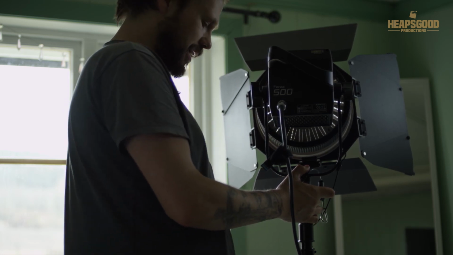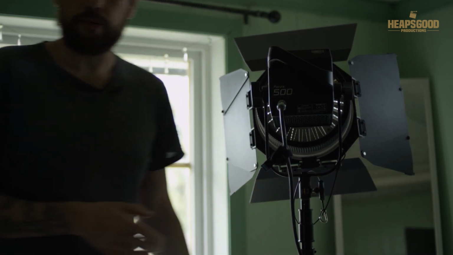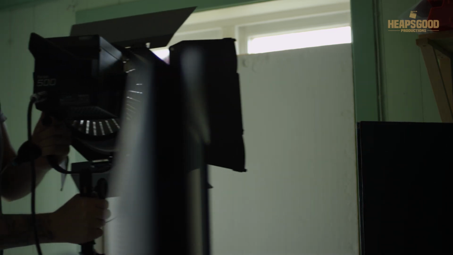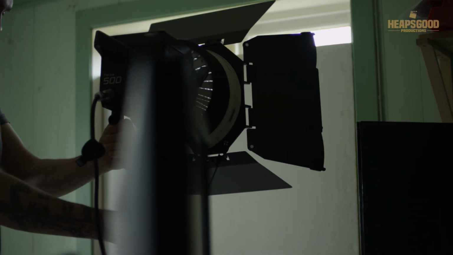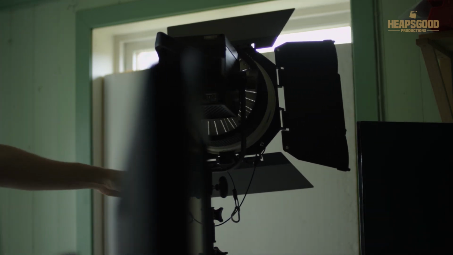So what I'm going to do is move the camera just a bit over here so we can have a look at my positioning. Excuse the focus, but I don't have any assistance today. I'm literally putting the light source right at the bounce, as we can see here.